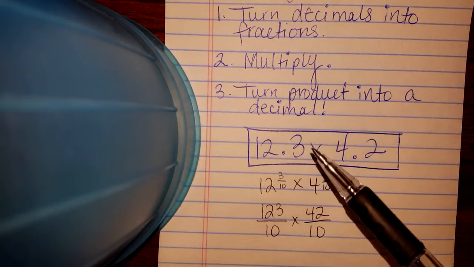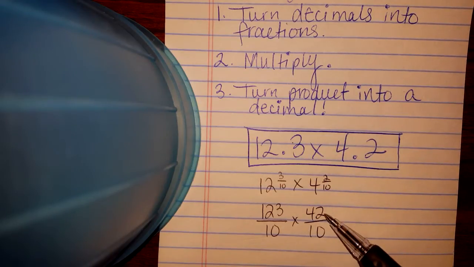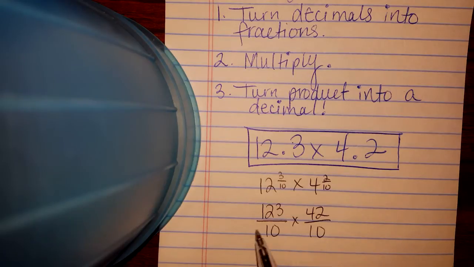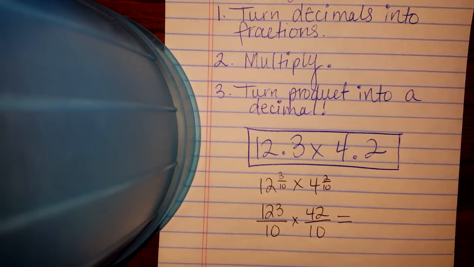You're probably asking, can I just jump straight from this step to this step to this step without this one in between? Yes, you can. I just wanted to show you where these numbers are coming from. All right, next step is to multiply. We know that. But what are you noticing here? Look at the numbers that we're actually multiplying.